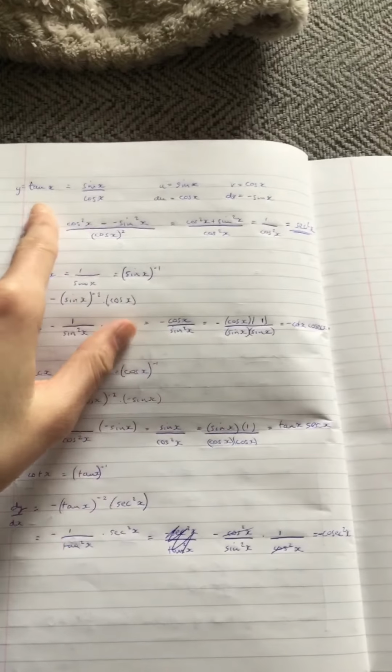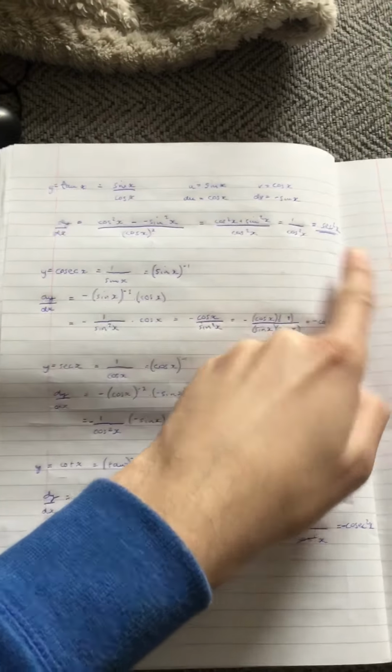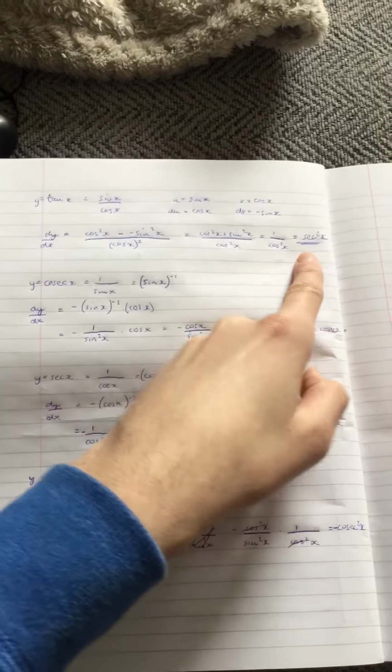So the way you would show that tan x differentiates to sec squared x is by expressing tan x as sine over cos and applying the quotient rule. And it's a little bit of trig work as well, like simplifying identities, but you can hopefully see that it does get to sec squared x. For the other three, cosec x, sec x and cot x, we are using the chain rule. So I'll do this one, I'll explain it in detail, and then the rest should kind of follow.